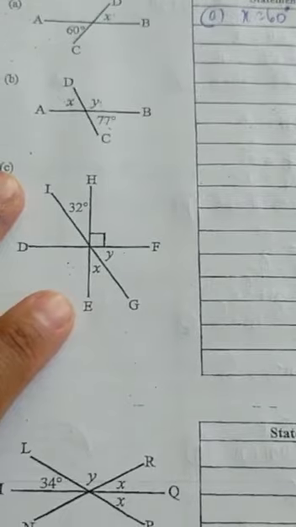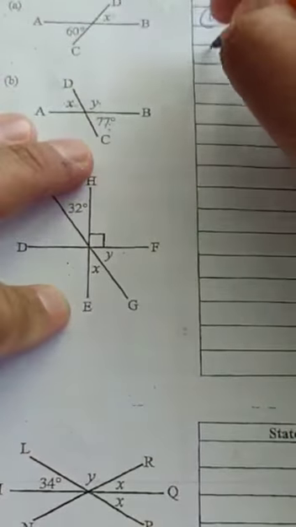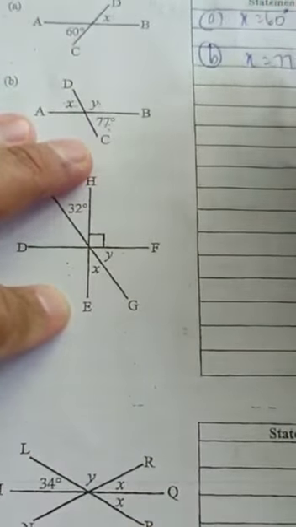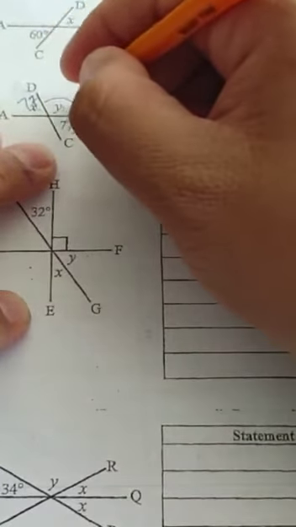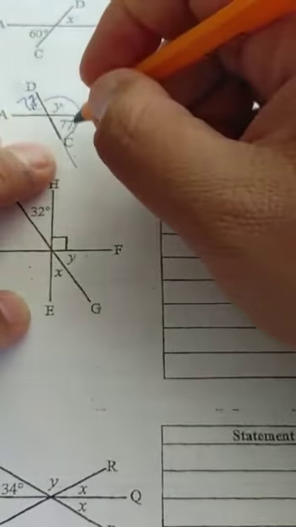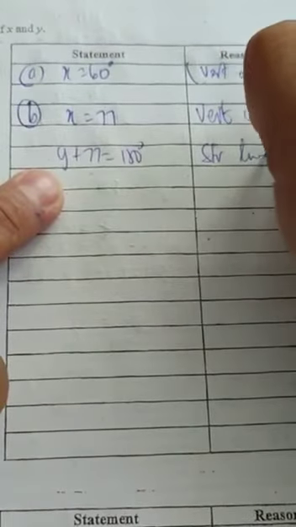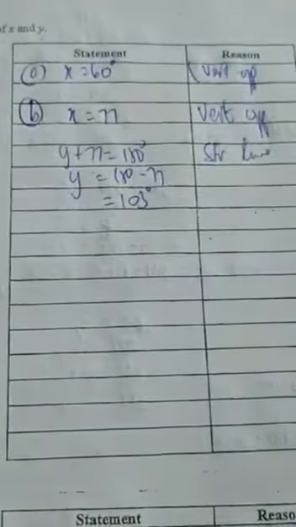Okay, let's look at shape B. Again, x is 77. y is vertically opposite. And then we say 77 plus y is going to be 180, angles on a straight line. So let's write that down. x is 77, vertically opposite angles. Then we say y plus 77 equals 180, angles in a straight line. So y is equal to 180 minus 77, which is 103 degrees.